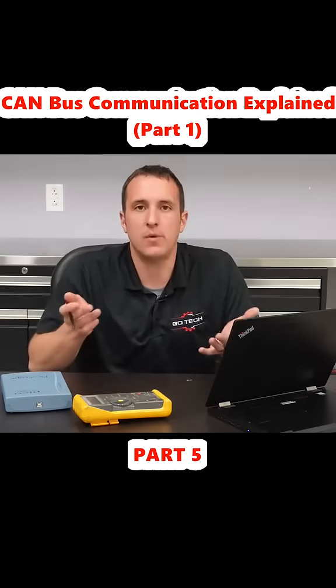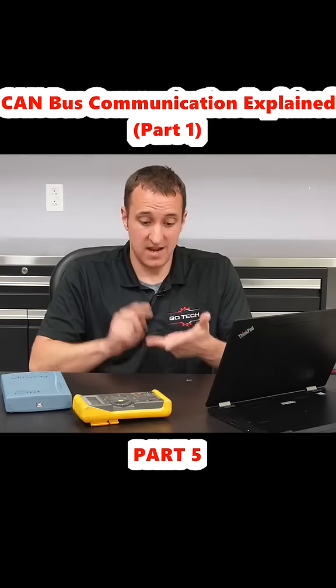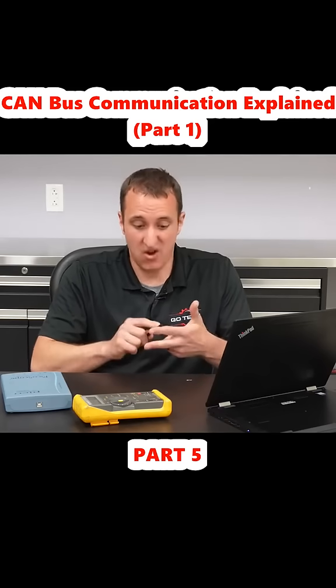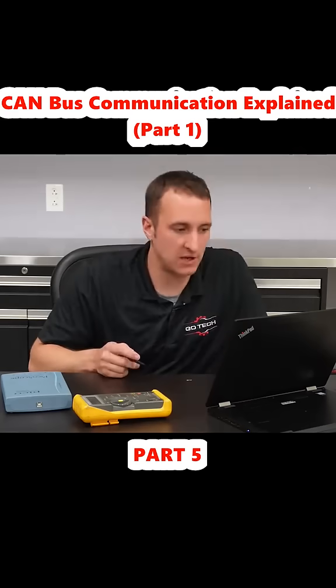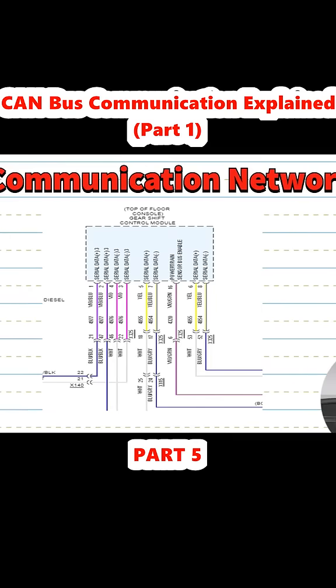Think about it like your cell phone. Your cell phone has text, calling, and messenger, and you can lose one and still communicate. That's exactly how these modules are. Look at it like a wiring diagram. Look at these serial data lines.